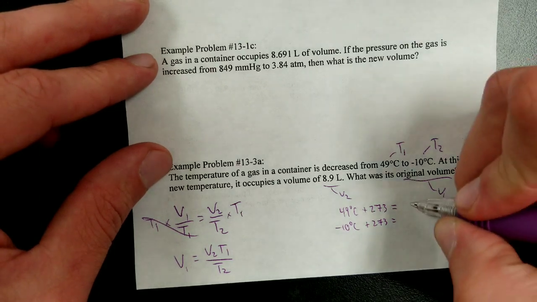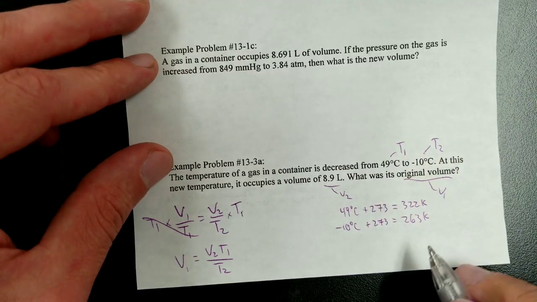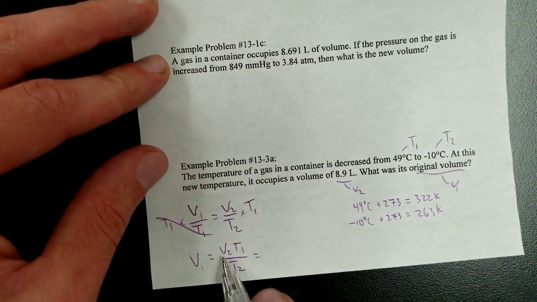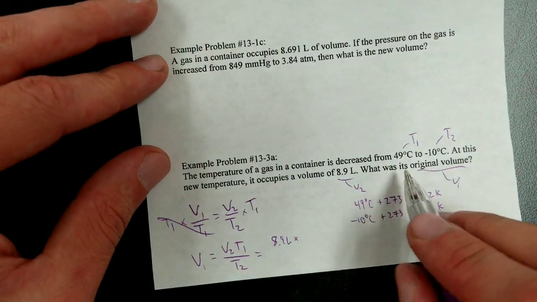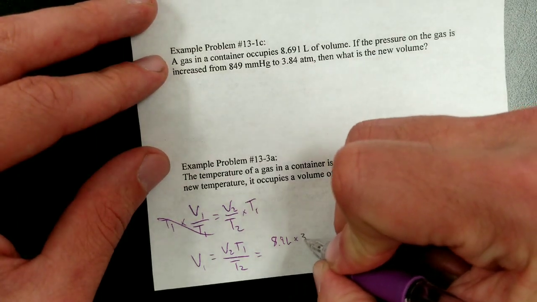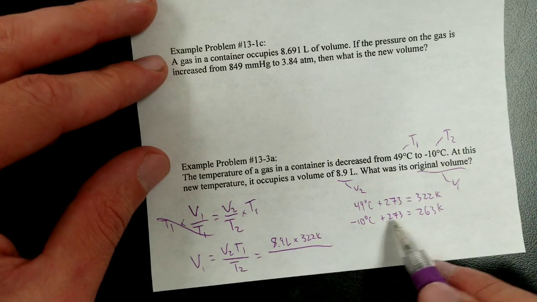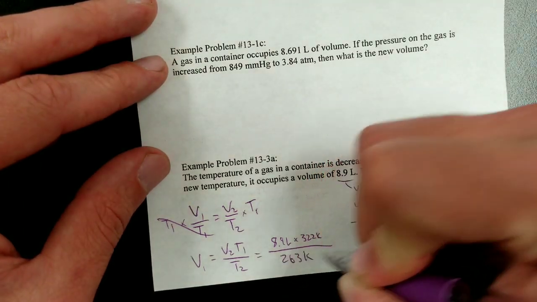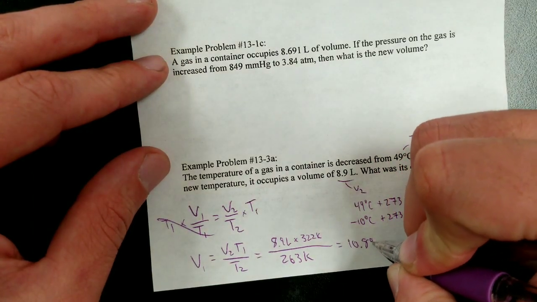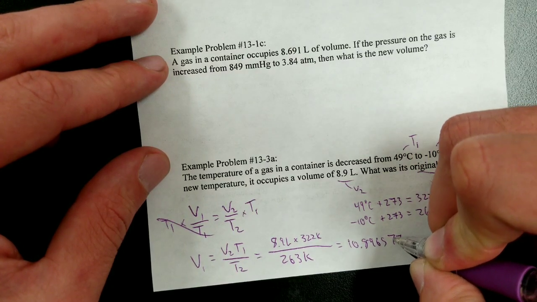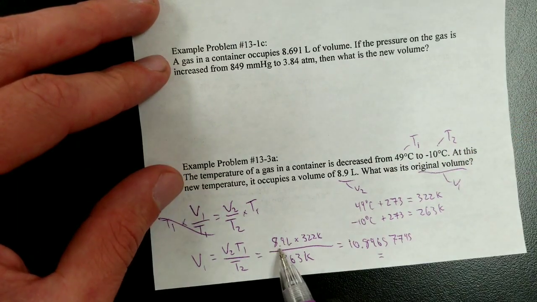Now it turns out when you do the math, this is 322 Kelvin, this is 263 Kelvin, and then you plug the numbers in. So volume 2, right there, 8.9 liters, times temperature 1, which was 49 degrees Celsius, so that's 322 Kelvin. Bottom, temperature 2, negative 10 degrees Celsius comes out to 263 Kelvin. If you do the math, it comes out to something like 10.89657795. We're going to round that to 2 significant figures.